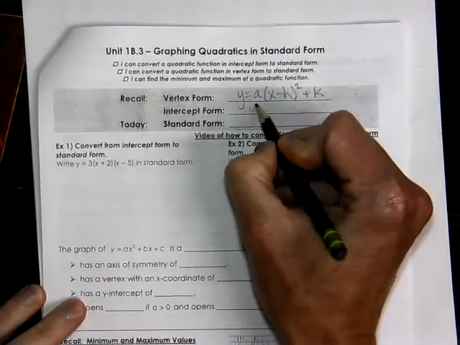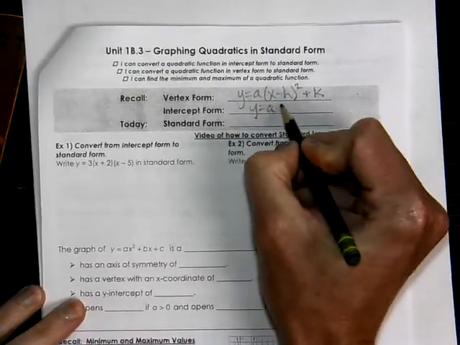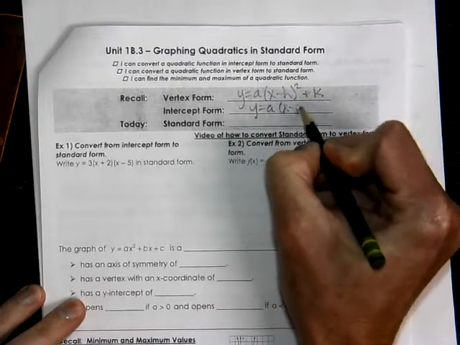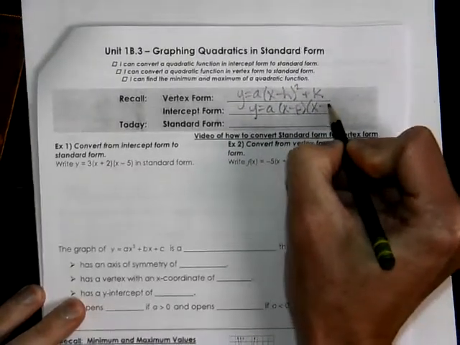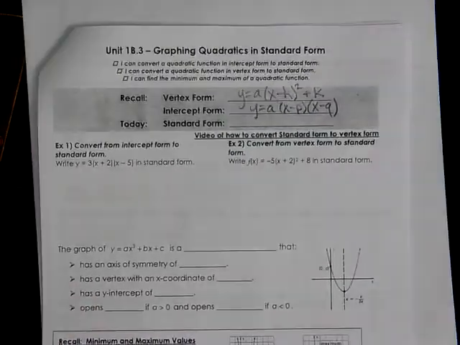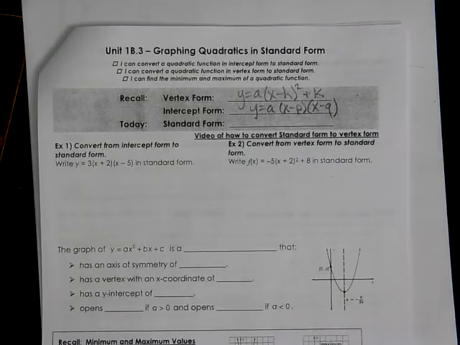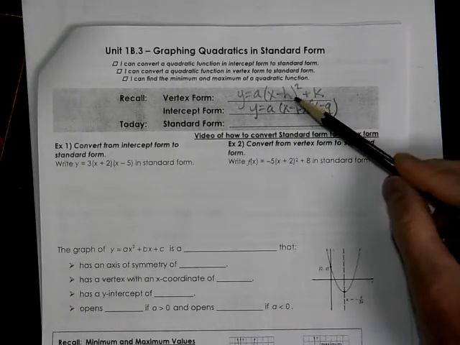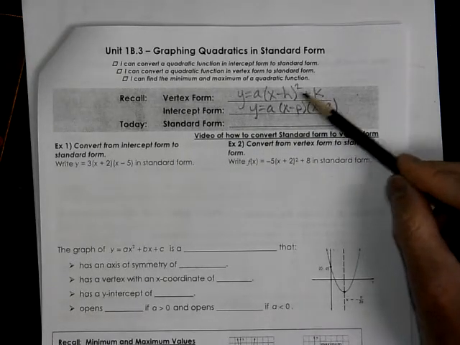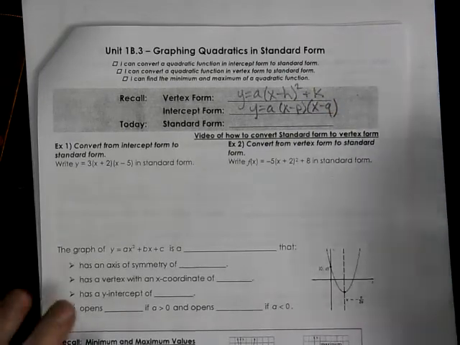Intercept form, which is a(x minus p)(x minus q). The p and the q are the x-intercepts. That's where the graph crosses the x-axis. We can't see the vertex just by looking at the equation. You can calculate it, but you can't see it. The vertex form shows you the vertex, but doesn't show you the x-intercepts.